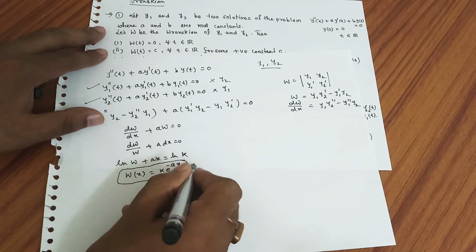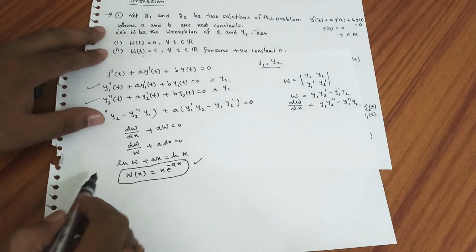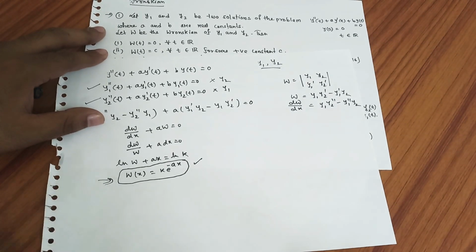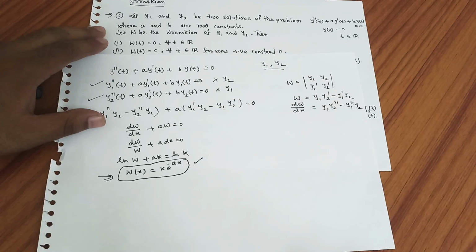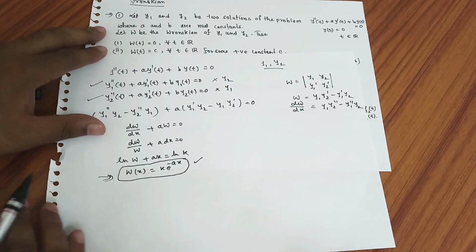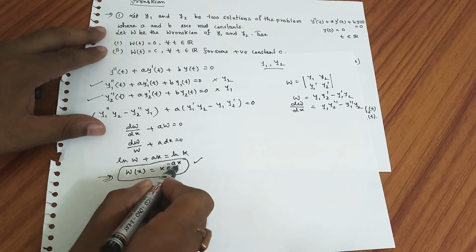So this is the whole scenario. By using Abel's formula you can immediately get this expression, no problem with that as well. You can use that formulation too.